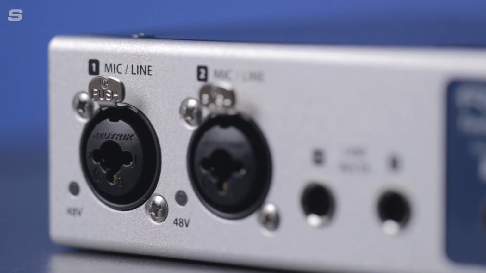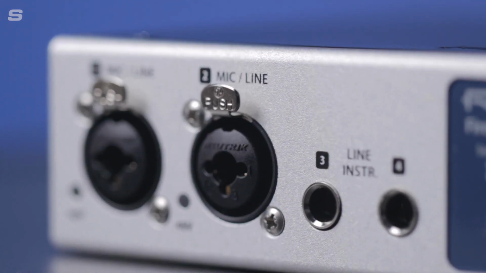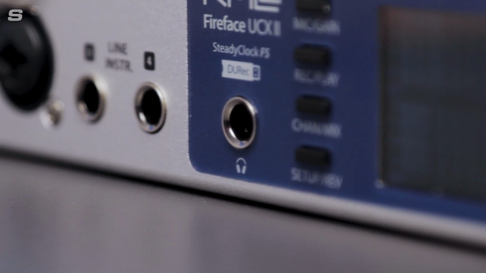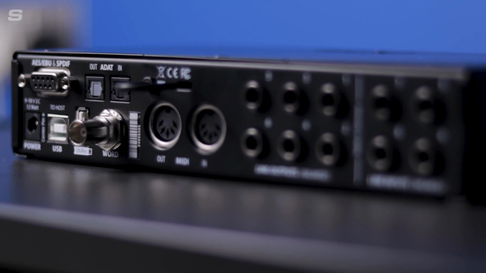On the front panel, the I/O is unchanged from the original UCX. You've got 2 microphone XLR inputs here, 2 line level or instrument inputs here, and a headphone output for monitoring too. Let's move on to the back panel of the UCX.